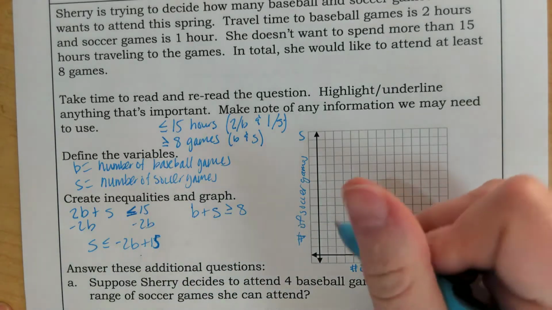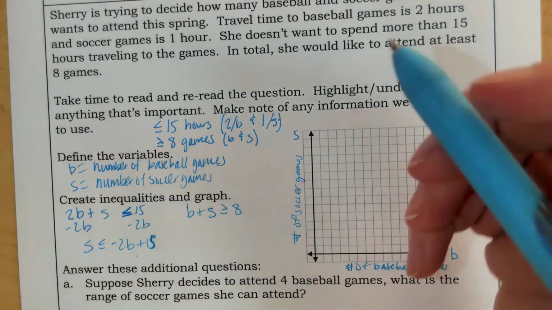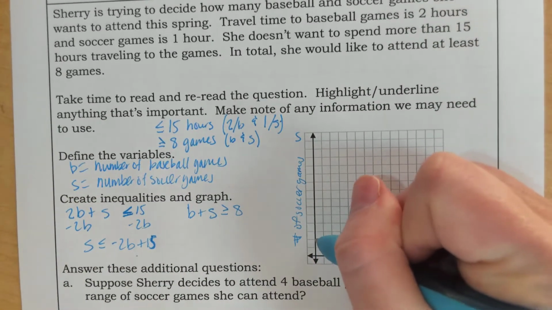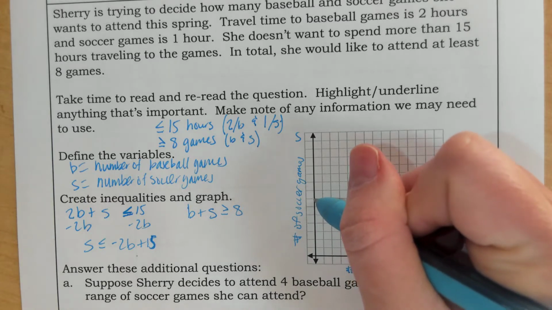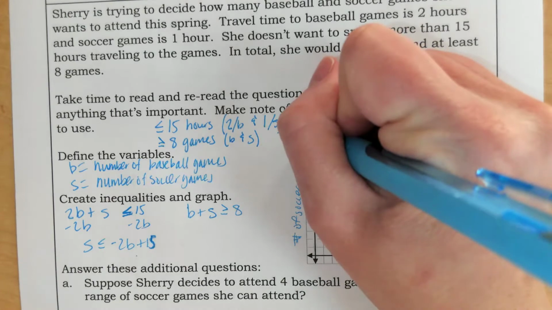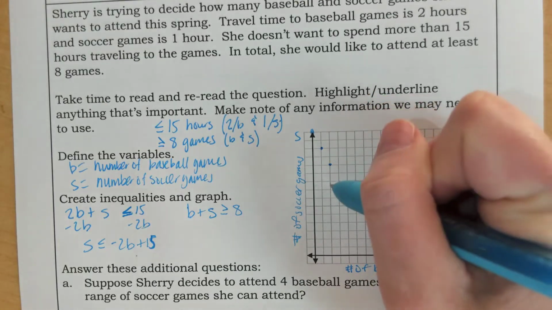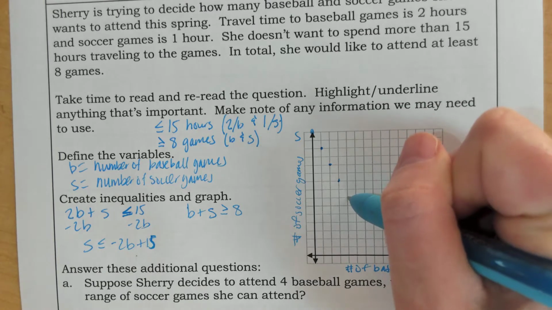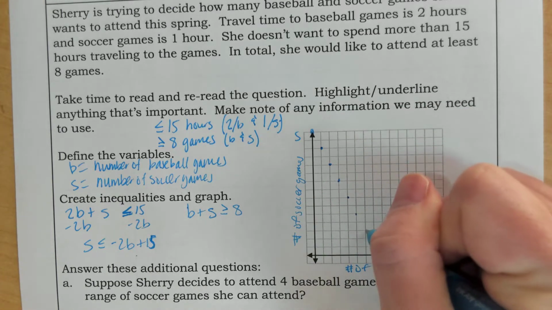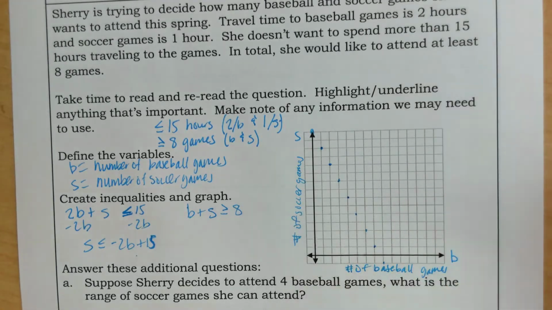So I start with a y-intercept of 15. So hopefully I have enough spots here. 1, 2, 3, 4, 5, 6, 7, 8, 9, 10, 11, 12, 13, 14, 15. Yep, at the very top here. And a slope of negative 2. So I'm going to be going down 2 and over 1 each time, and continuing that pattern. Okay, so that's going to be kind of the outline of my line.